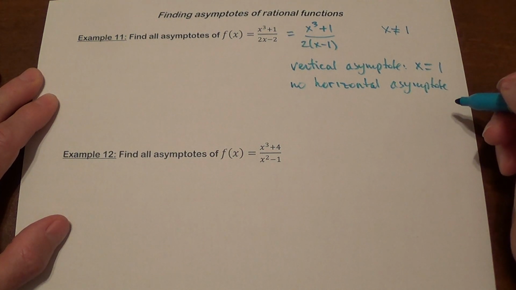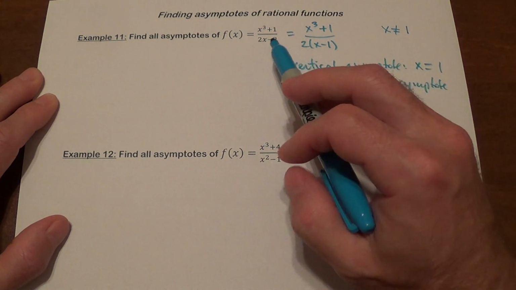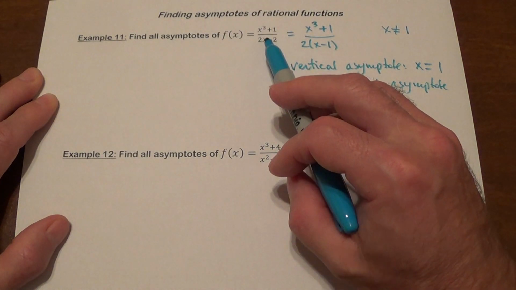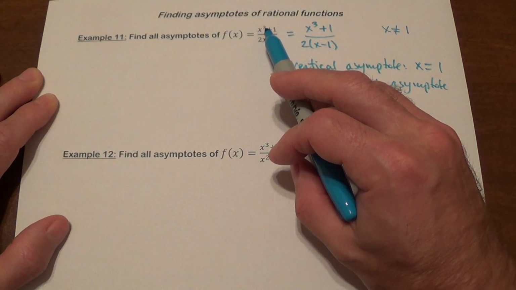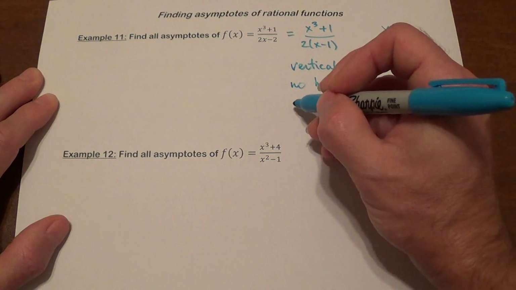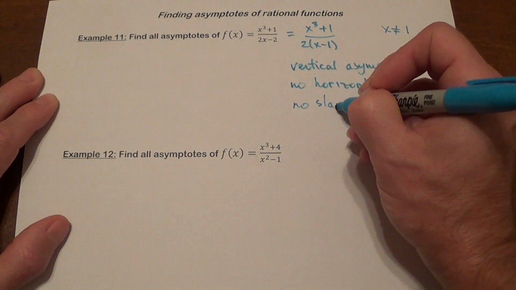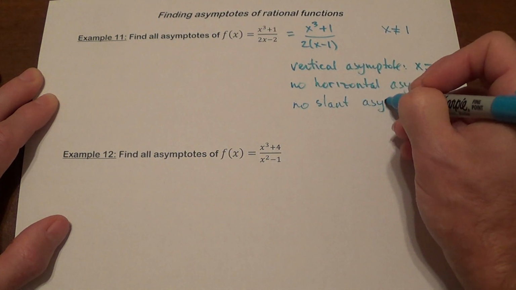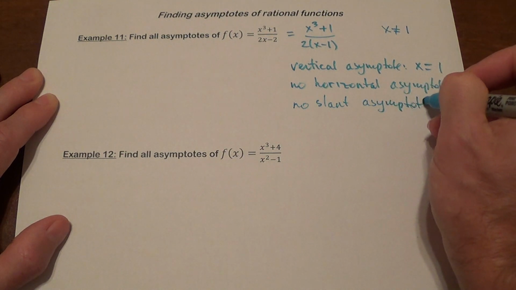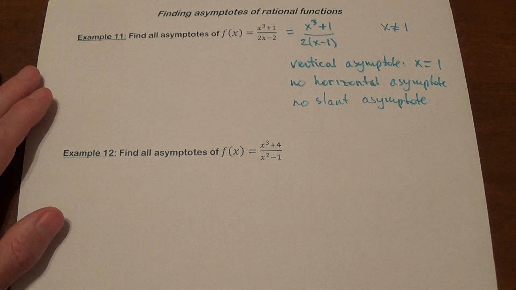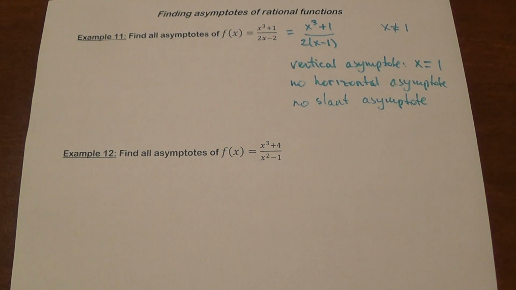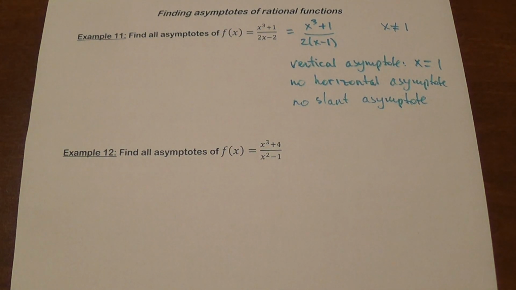Do we have a slant asymptote? No, we don't, because the degree on top is more than 1 higher. See, the degree on top is 3, degree on the bottom is 1, so we have no slant asymptote either. By the way, the term slant asymptote and oblique asymptote are actually the same term. Some textbooks use oblique, some use slant.